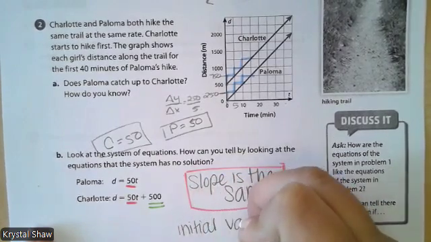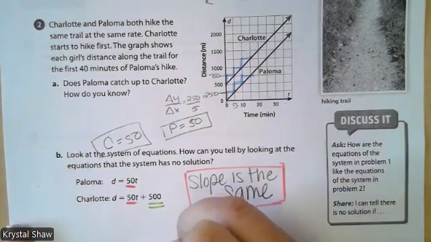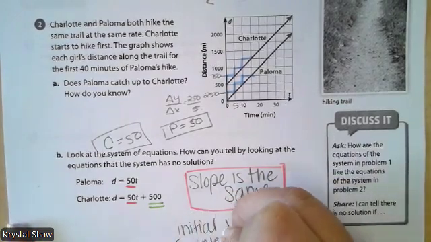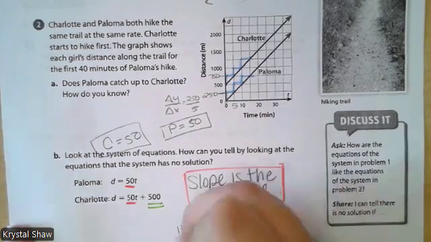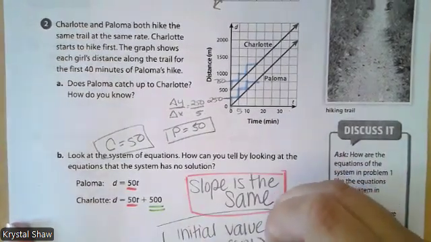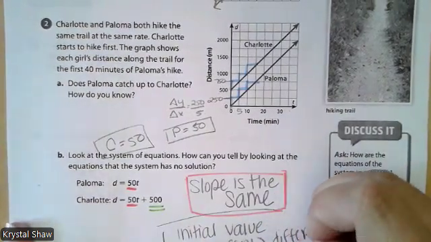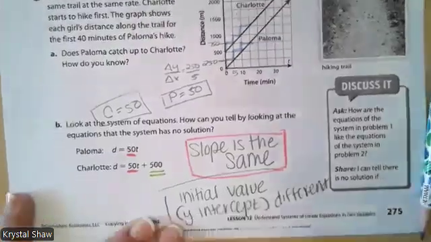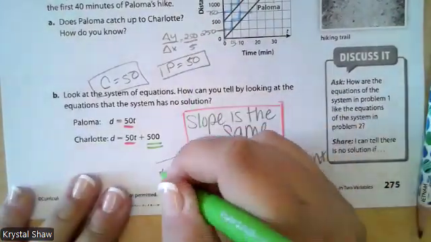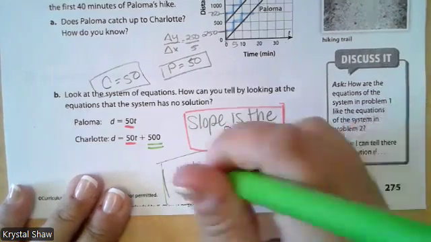So initial value, y-intercept, is different. So the initial value or y-intercept is different.